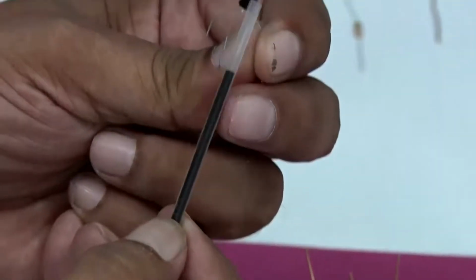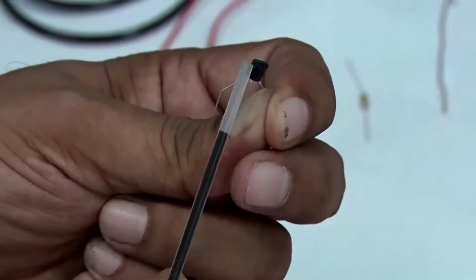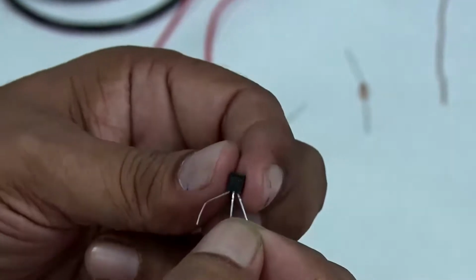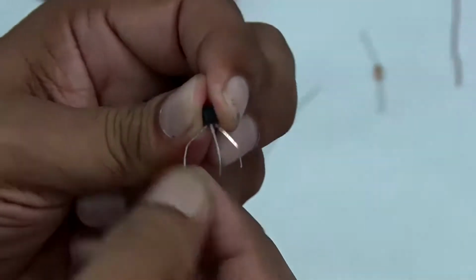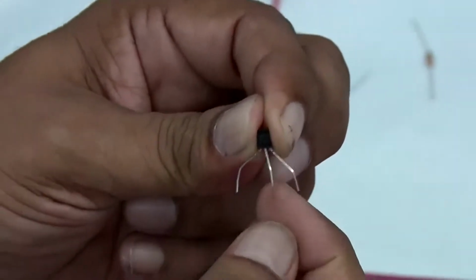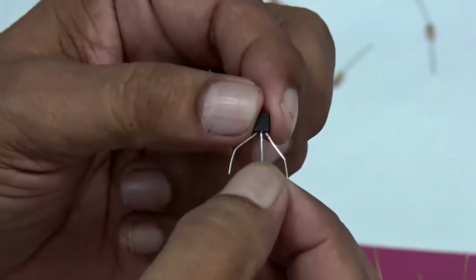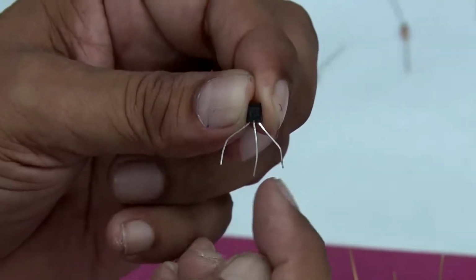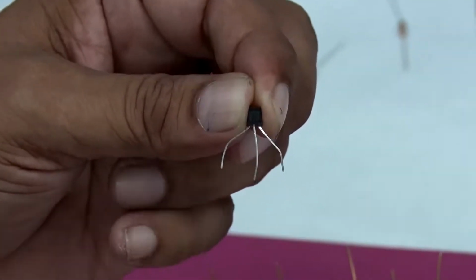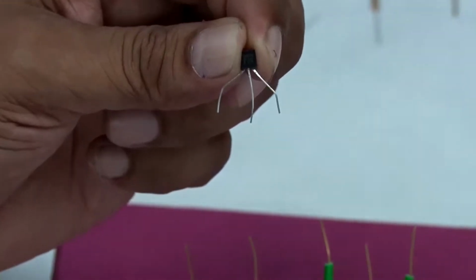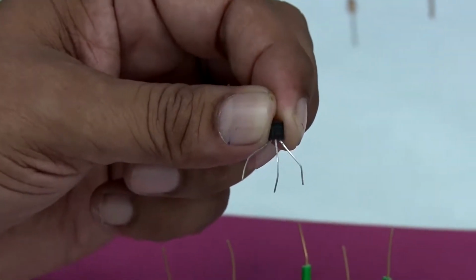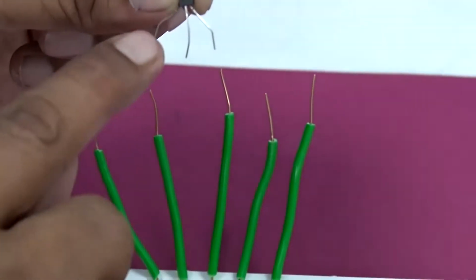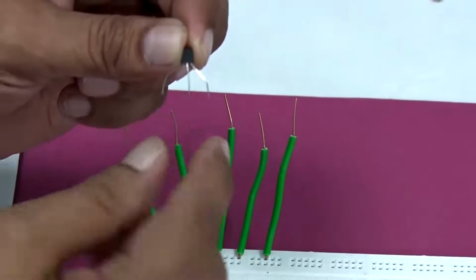So keep the flat part towards yourself. Then what is on the left is the collector, what is on the right is the emitter, and what is in the middle is the base. So this is the collector on the left, the emitter on the right, and the base in the middle. We will be connecting this transistor into the breadboard in 3 different lines. They do not have to be connected to each other, so they will be connected in 3 different lines.